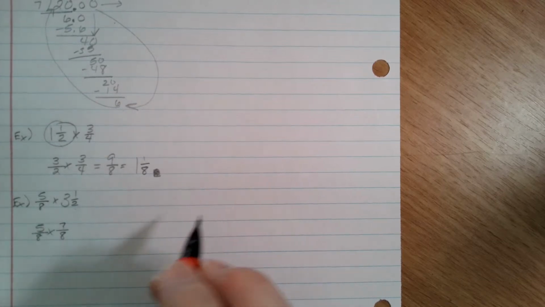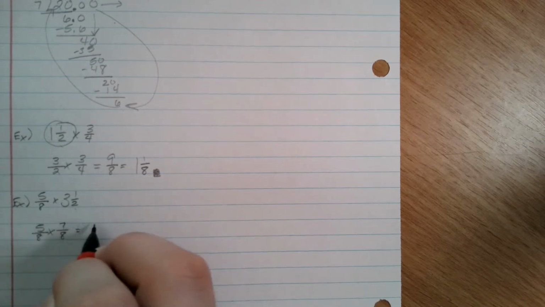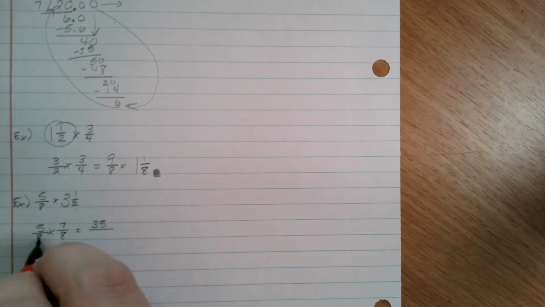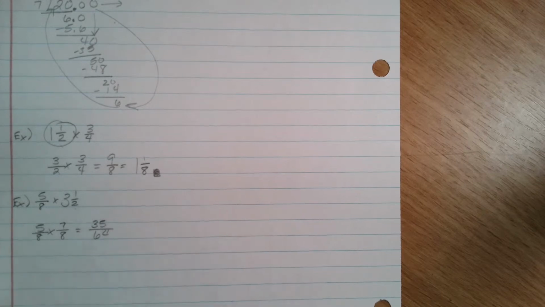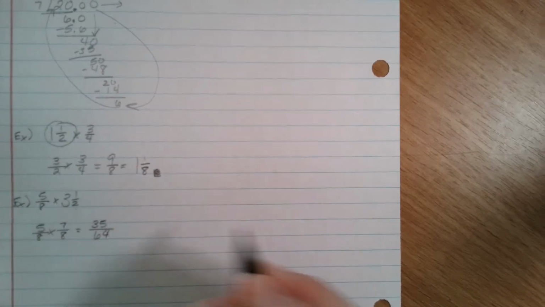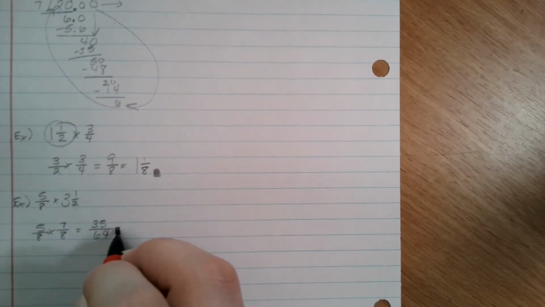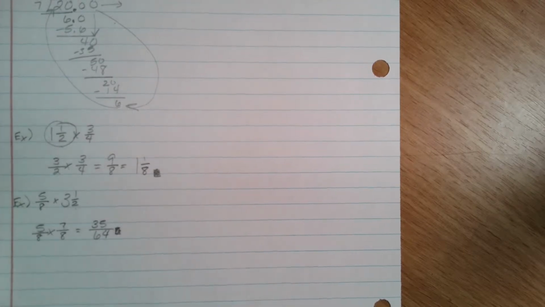And then we multiply across. So 5 and 7 is 35. 8 and 2 is 16. And because 35 is larger than 16, it can be rewritten as a mixed number.